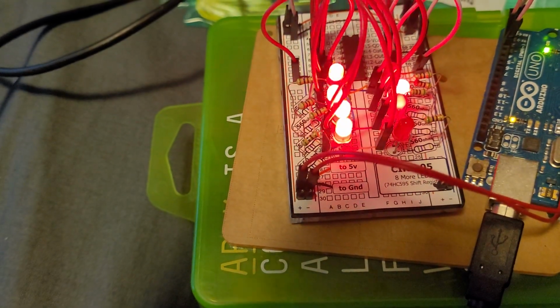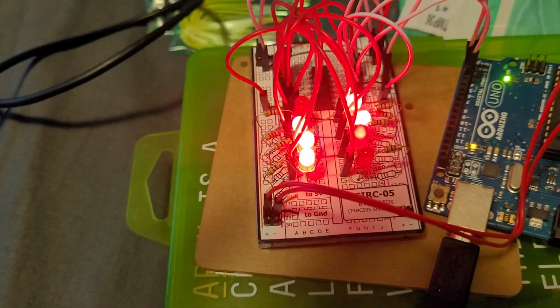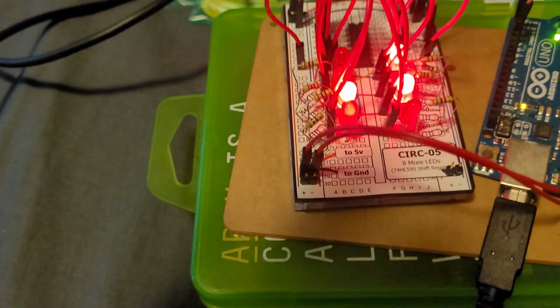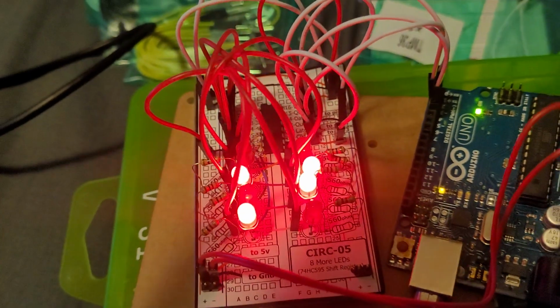We have our 56 ohm resistors. Right here we have our wires. And at the end right here, you can see where we have the different wires connecting through each ground.